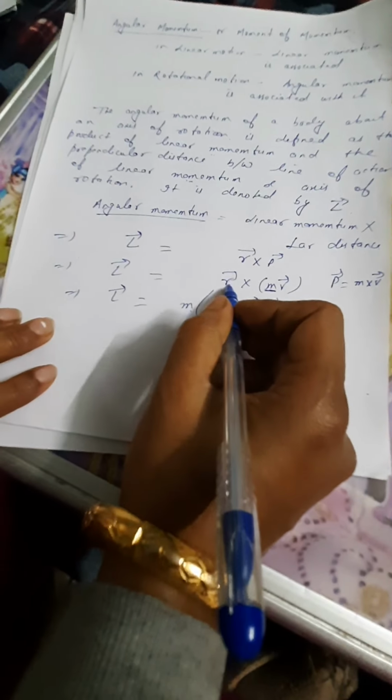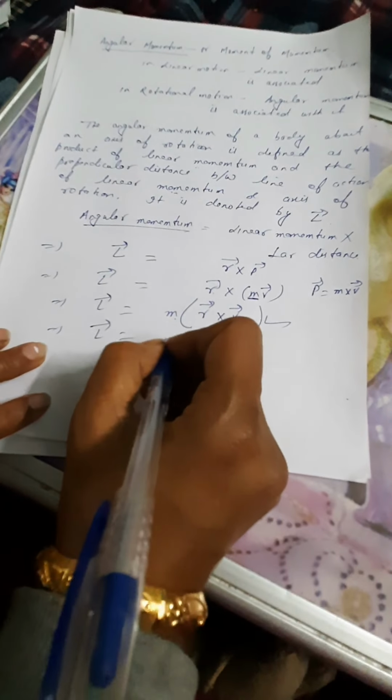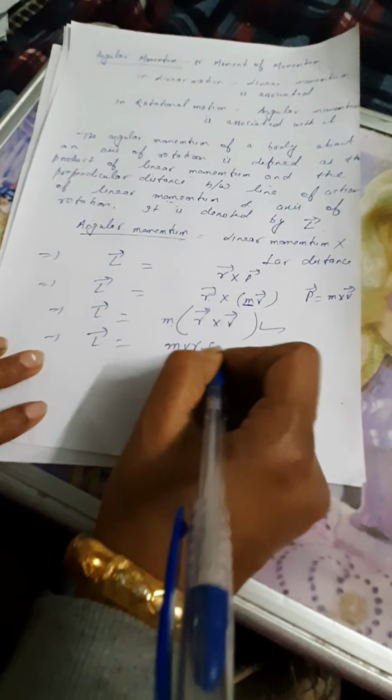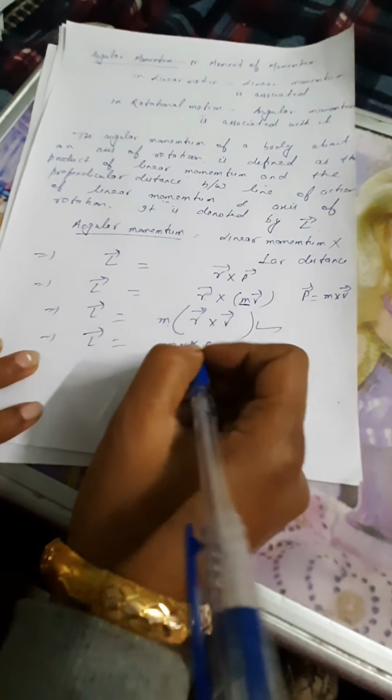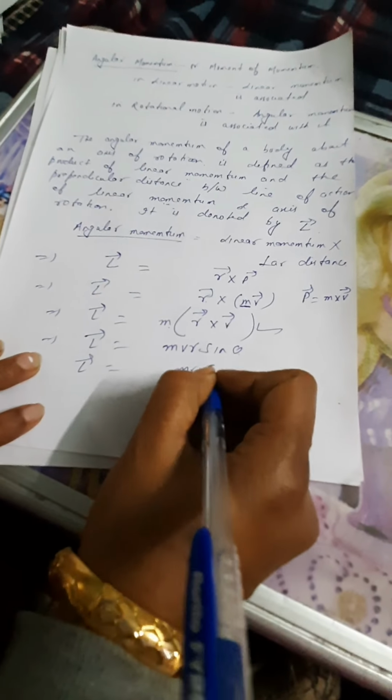Here is m, and this is r cross v, a cross product, so we can write it as m r v sine theta. L is m r v sine theta. This is the value of angular momentum.